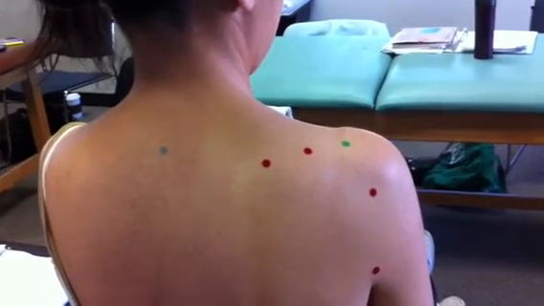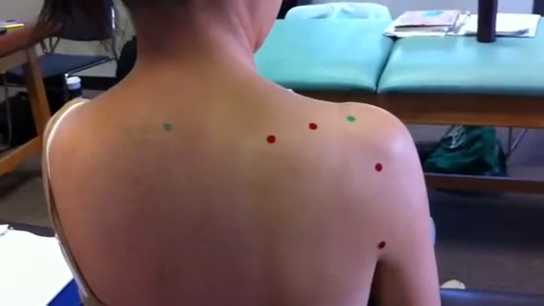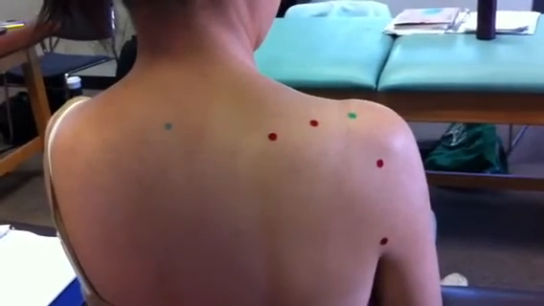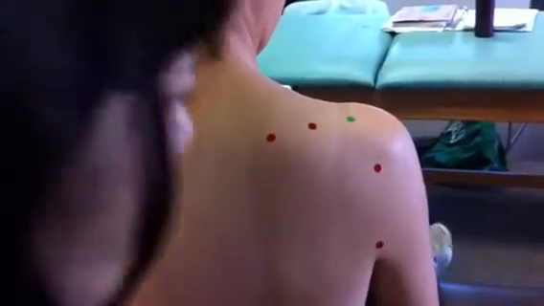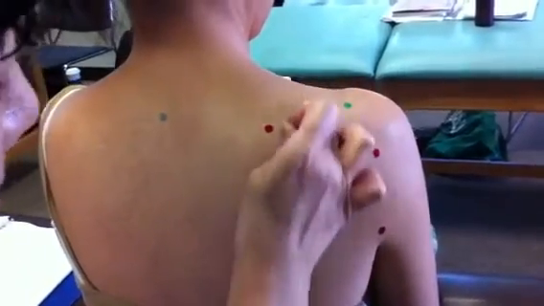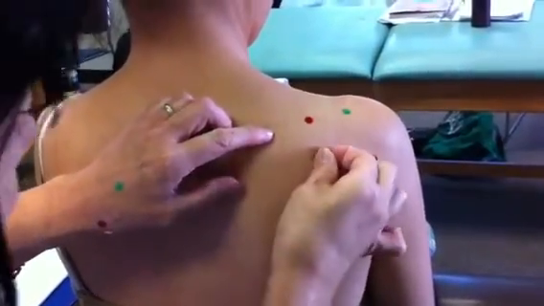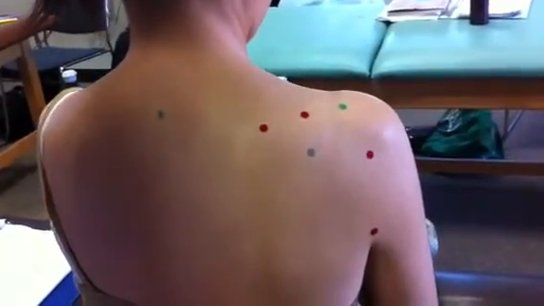Okay, so small intestine 11, please. 11. In the infrascapular fossa, at the junction of the upper and middle third of the distance between the lower border of the scapular spine and the inferior angle of the scapula. Okay, so the lower border of the scapular spine is directly below small intestine 12, and the inferior angle of the scapula.